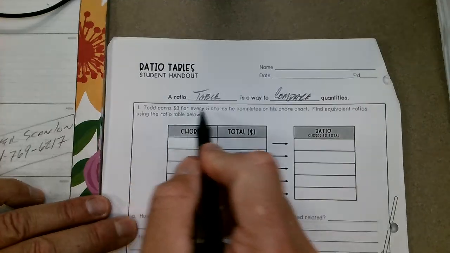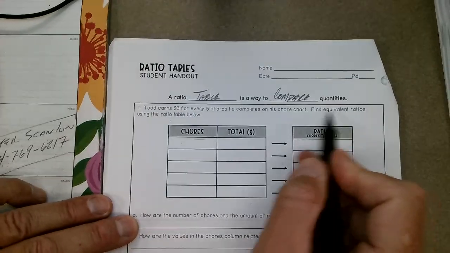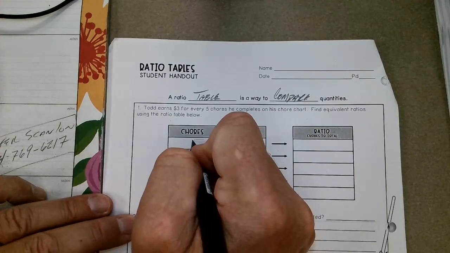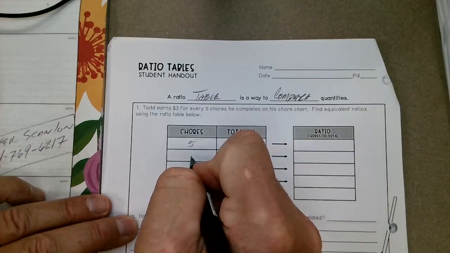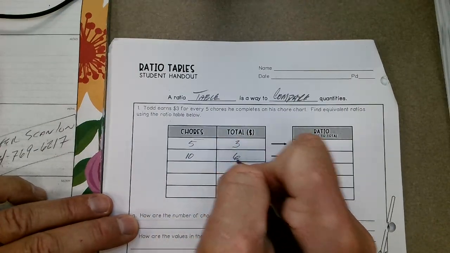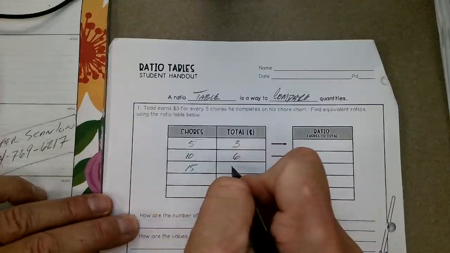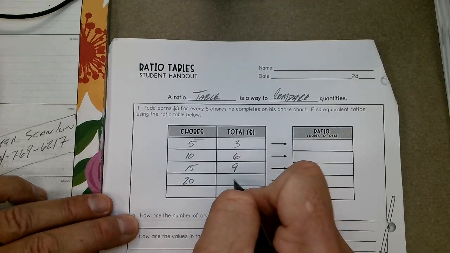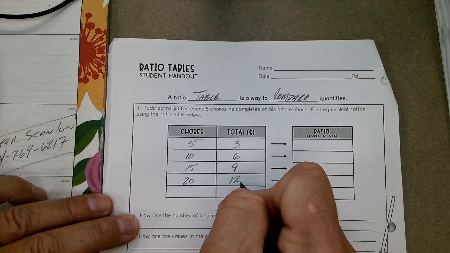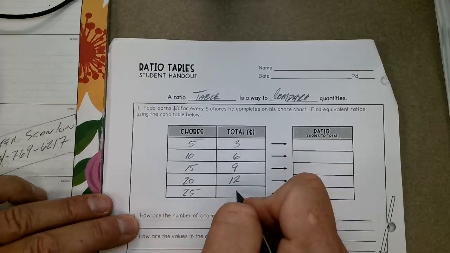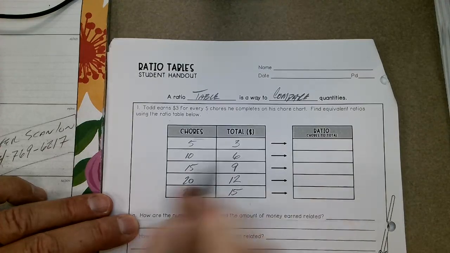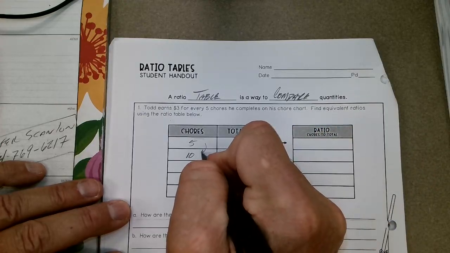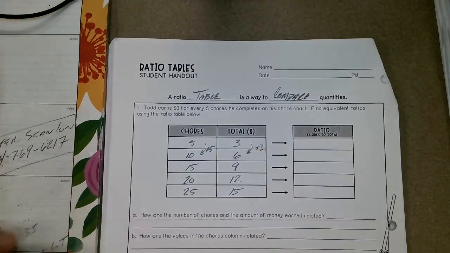Todd earns $3 for every 5 chores he completes. Find equivalent ratios using the ratio table below. For every 5 chores, he gets $3. 10 chores, he'll get $6. 15 chores, he'll get $9. 20 chores, and we're going to add 3 there, and we'll get $12. 25 chores, he'll get $15. So all we're doing is building this up by plus 3 and this up by plus 5.